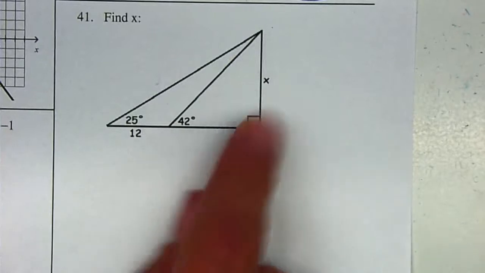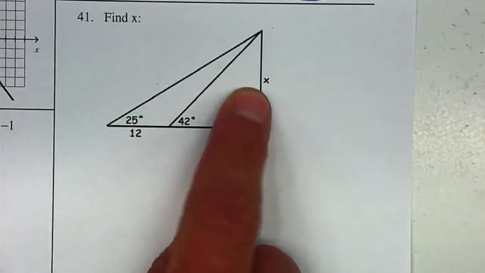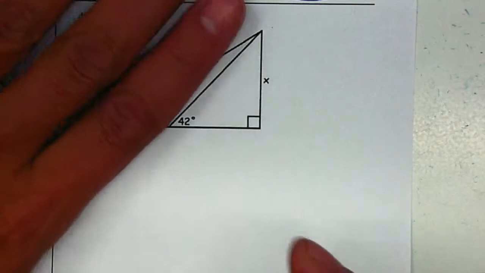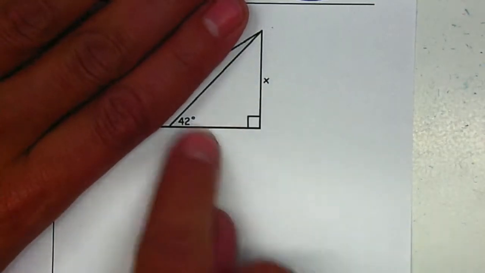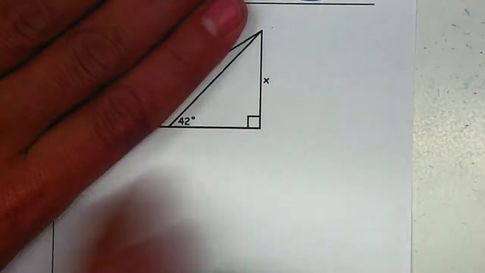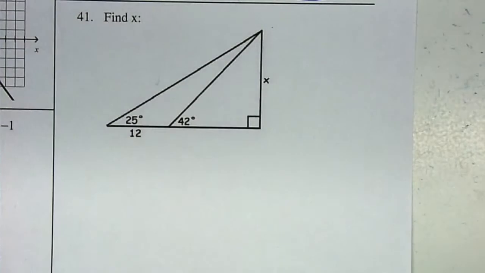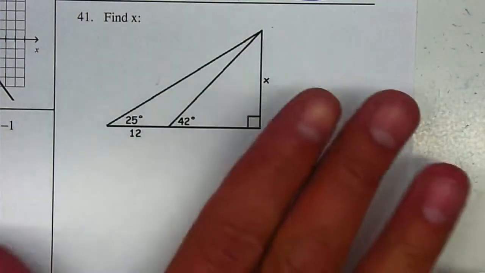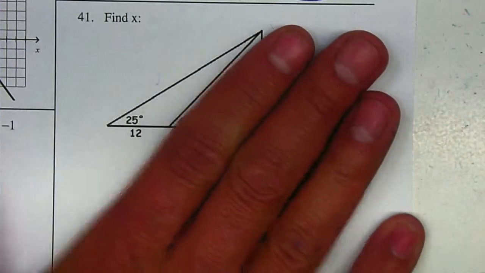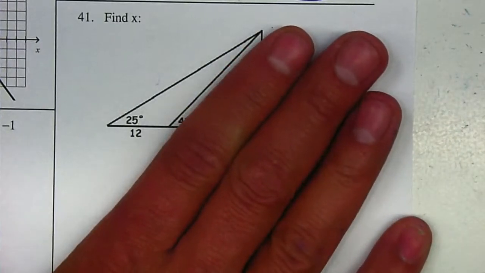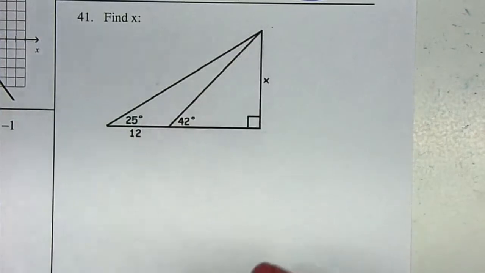Find x. I need to be able to find x. If I look at this carefully, I have a triangle here, but I cannot find x because I don't know the measurement of any other side. So I need to work with my other triangle in here, but right now we'll only work with right triangles, so that's not going to help. So I need to be able to work with two triangles.